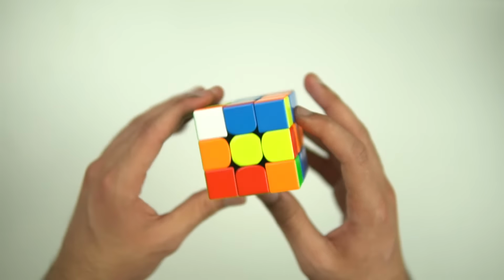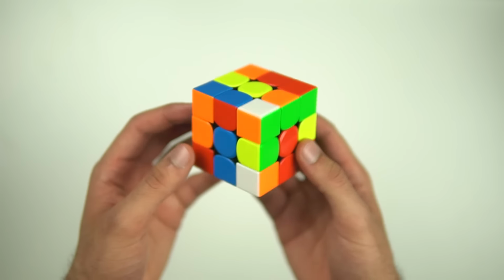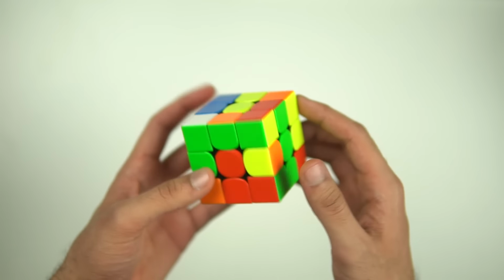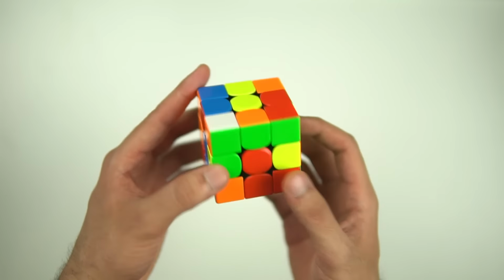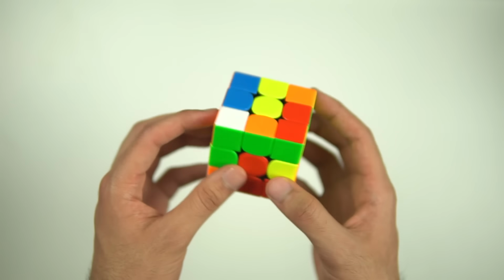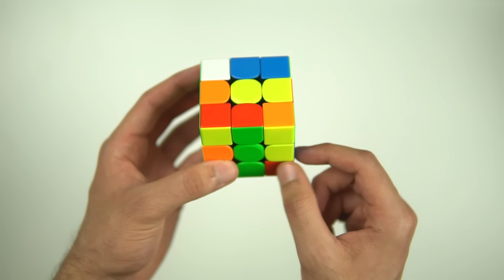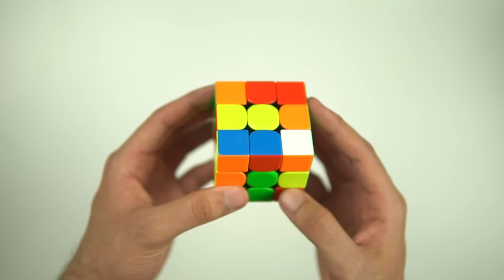Alright, so let's take a look at this scramble. We'll see that on the top layer we have this orange and green F2L pair. Everything else is in the bottom, like all of the corners at least. So let's go ahead and solve this one. It'll save us a few steps. So I'm going to position the orange and green slot right in front of me in the front right. I'll bring the corner above it.